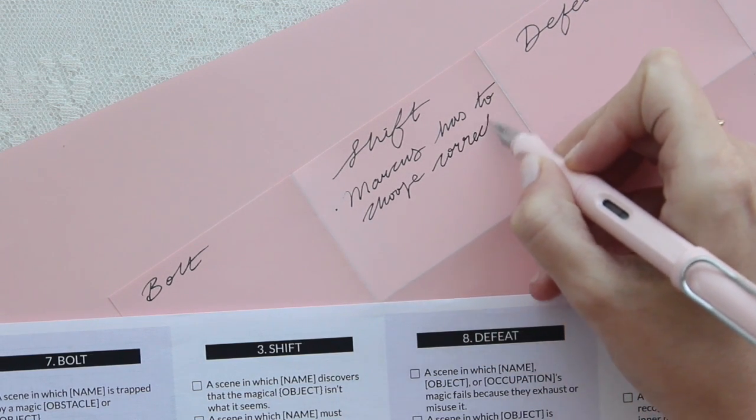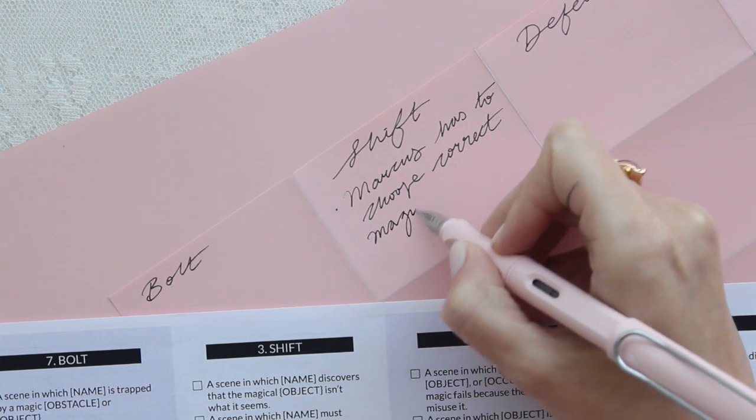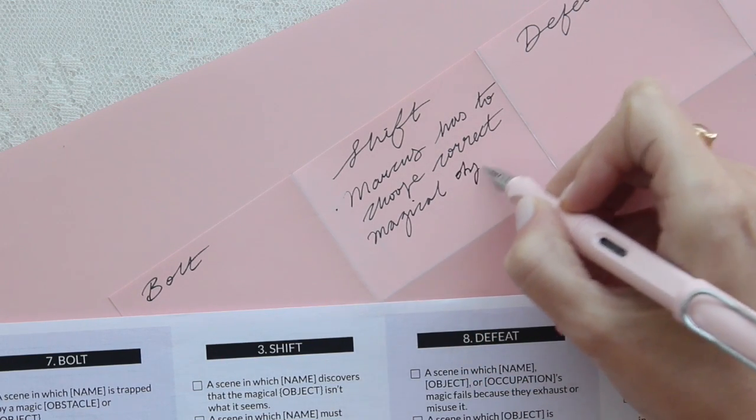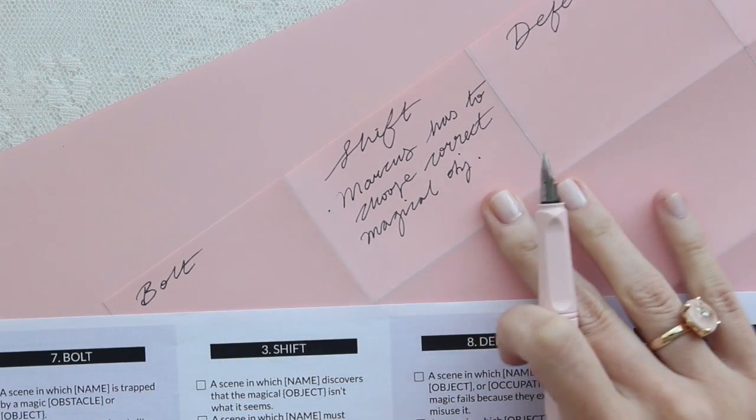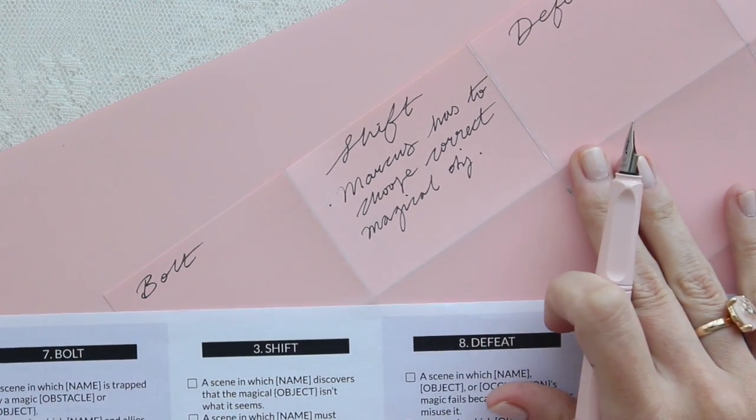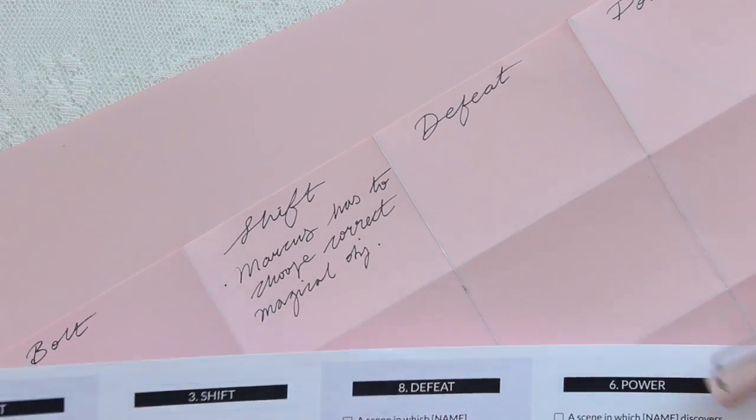Marcus has to choose the correct magical object. And then we can create the magical object using one of our world runes. And we can also develop Marcus himself.